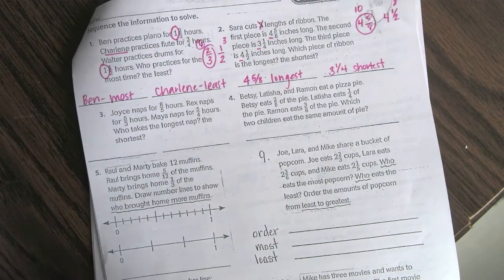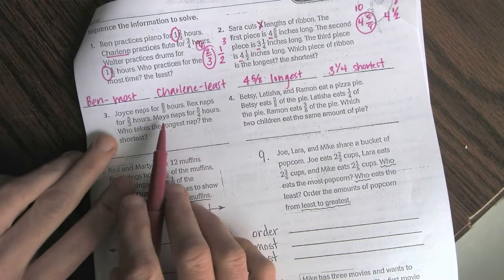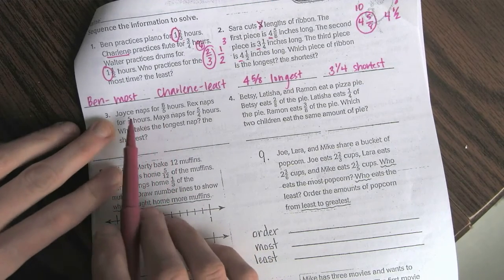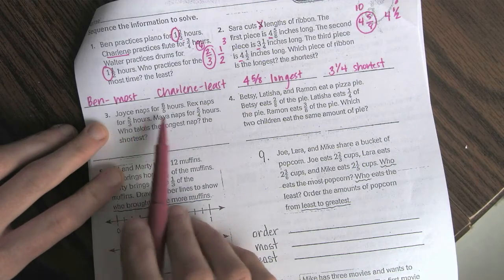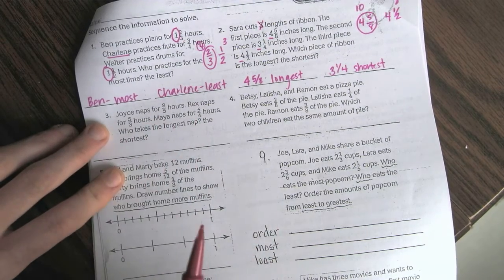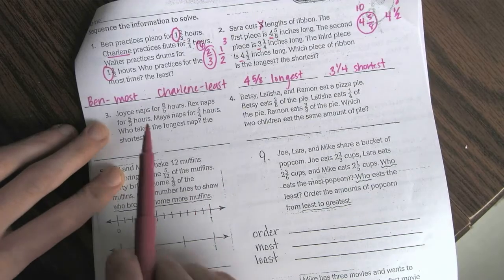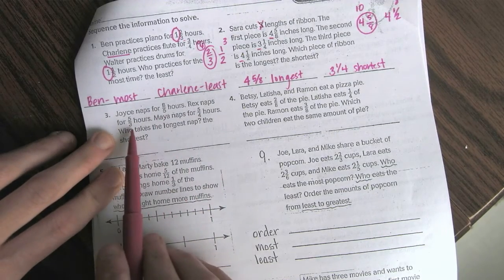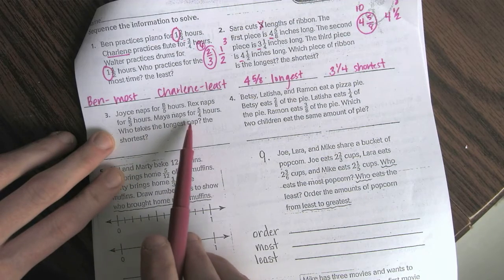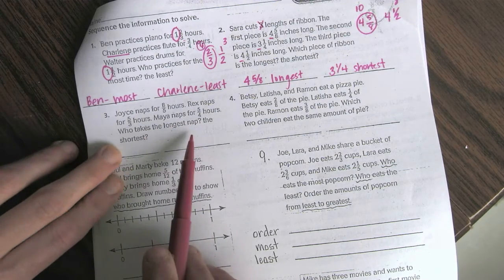Number 3, I don't have any whole numbers. I can see it before I even start reading the problem. But I do notice that these are all improper fractions, which will still work. Joyce naps for 8/5 hours. Rex naps for 5/3 hours. Maya naps for 5/4 hours. Who takes the longest nap, the shortest?